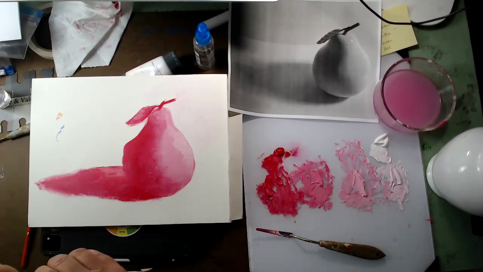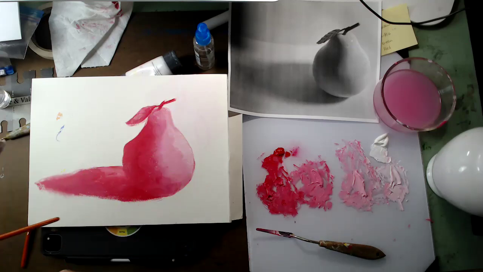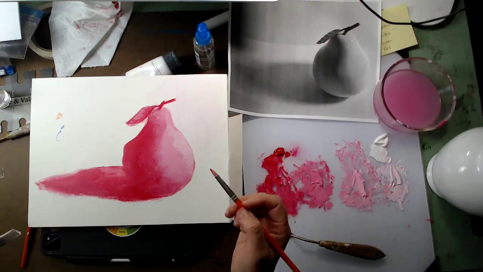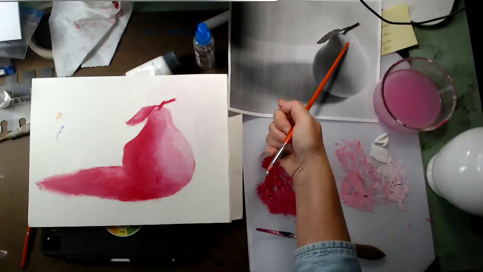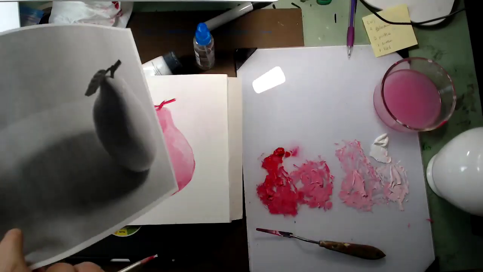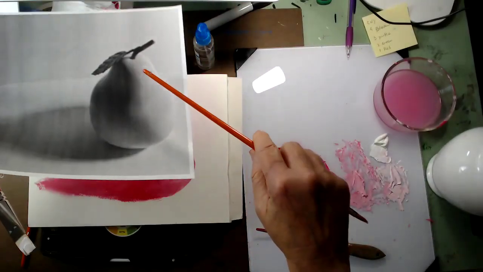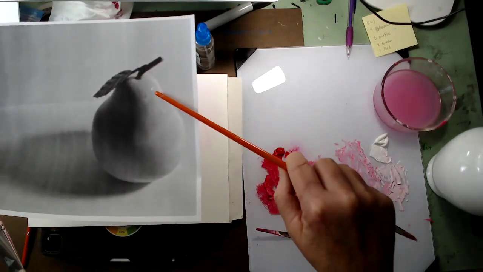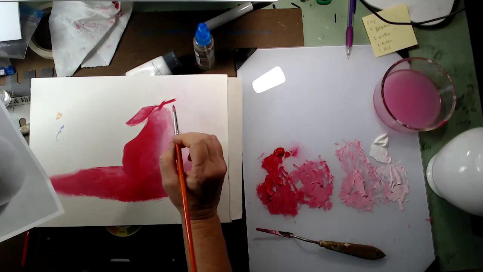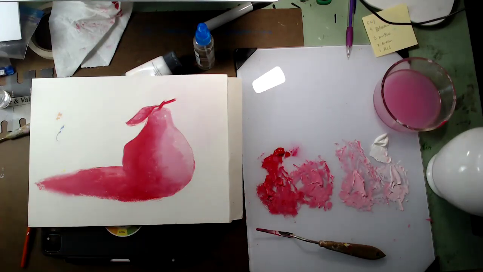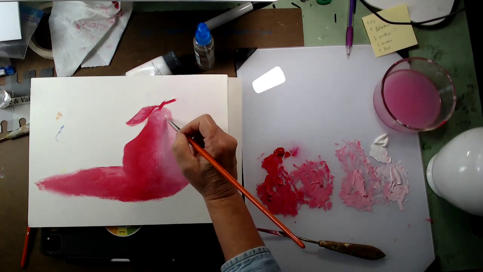A highlight. Okay, let's do one real quick. I'm going to put a little white highlight and oh, there's one right here. There's a little dot right here. Yeah, see it? Goes up right here. And the highlights, you just gotta put it on there and not tickle it.